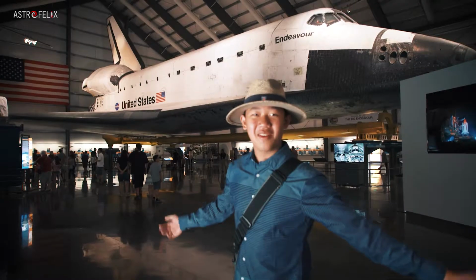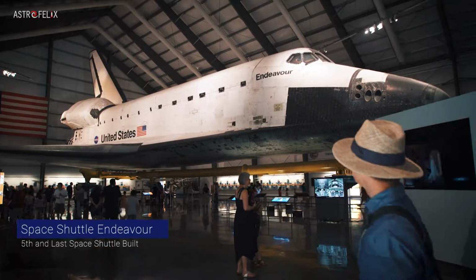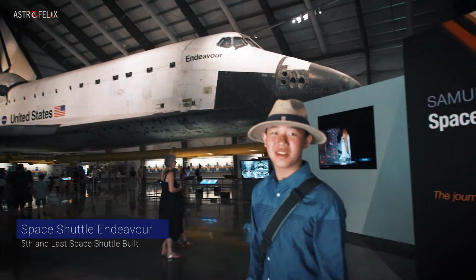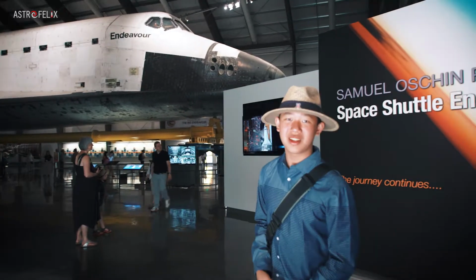Wow, the Space Shuttle Endeavour. This is the actual space shuttle that flew into space. Prepare the Hubble Space Telescope.